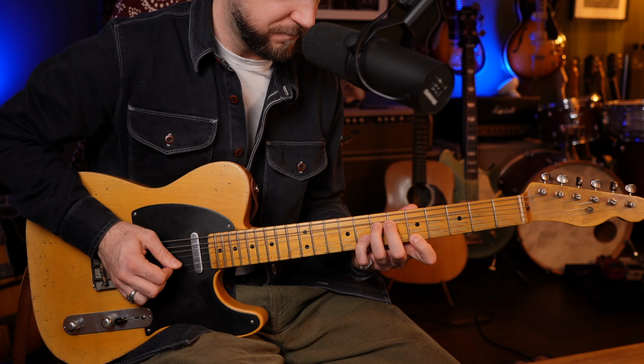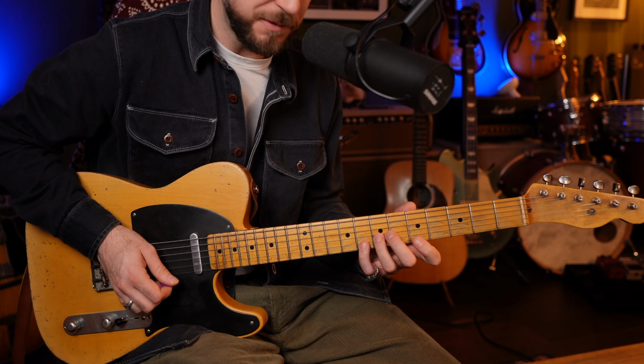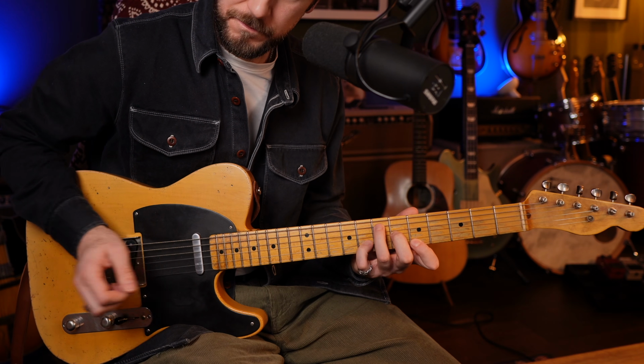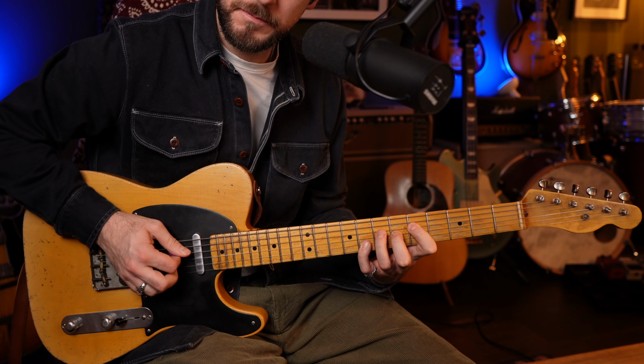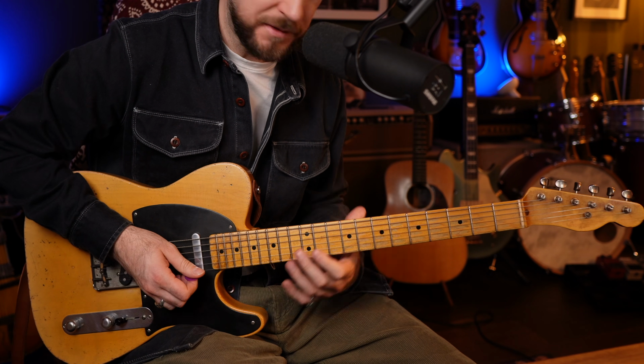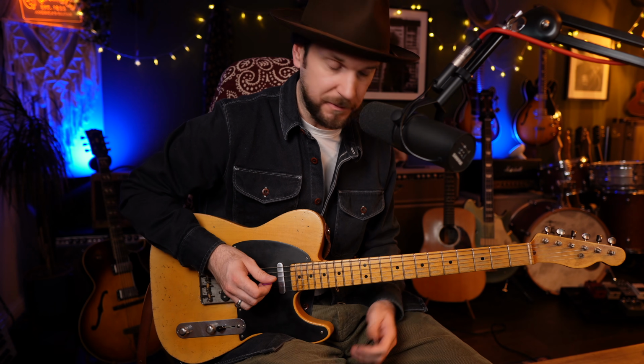Another thing that's really nice is to try and keep the root on top. You can try and keep it ringing all the way through. A bit harder, but it sounds great. You could also bring in that root note on the D string, and even hop back to the flat 7. Very cool stuff.